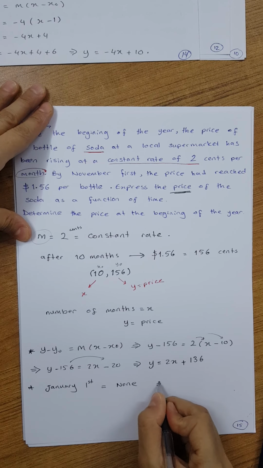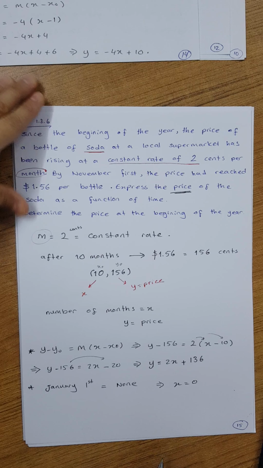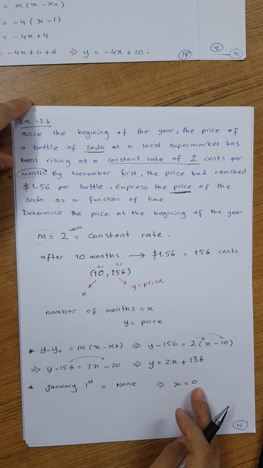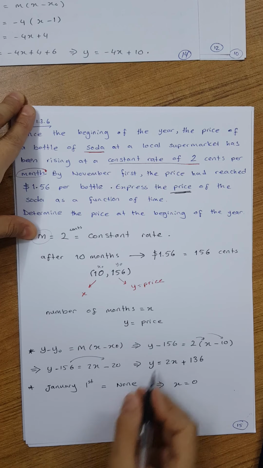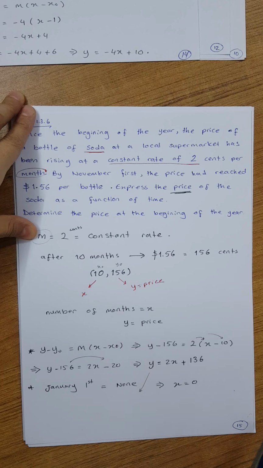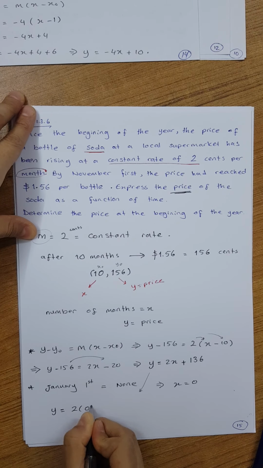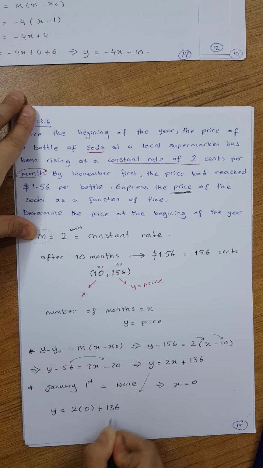So x is equal to what? Number of months is equal to 0. So that means at the beginning of the year, because no months have passed yet, x is equal to 0. We are putting it inside here because this is representing the price. Y is equal to 2 multiplied by 0 plus 136.